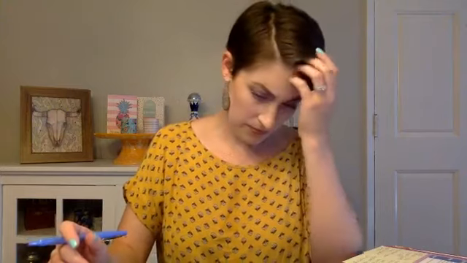Week 2, we've got short I and plural nouns. That's a language review, but I'm going to put it there anyway, though. I'll tell you why in a moment. Short O, and then double final consonants. There, I can still color code if I'm doing it this way.